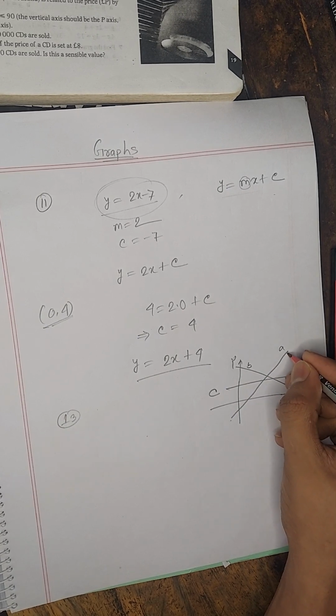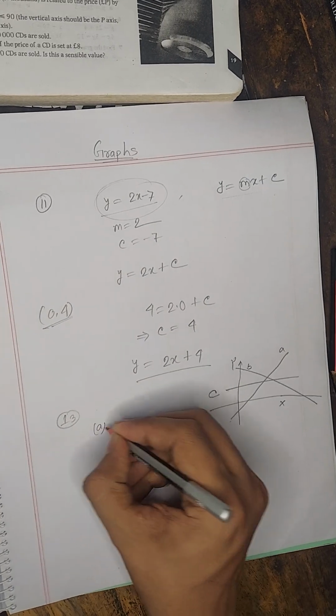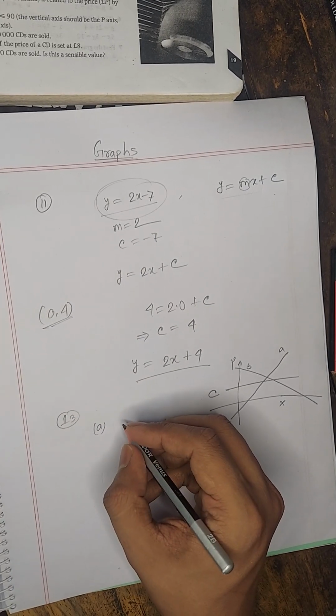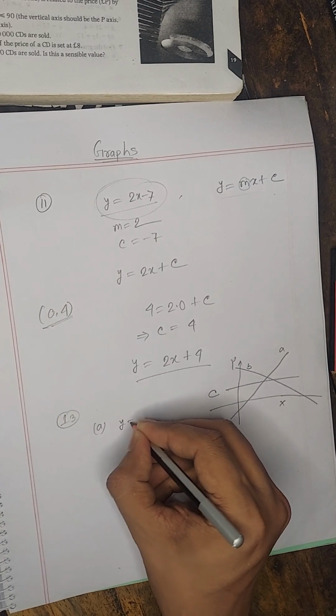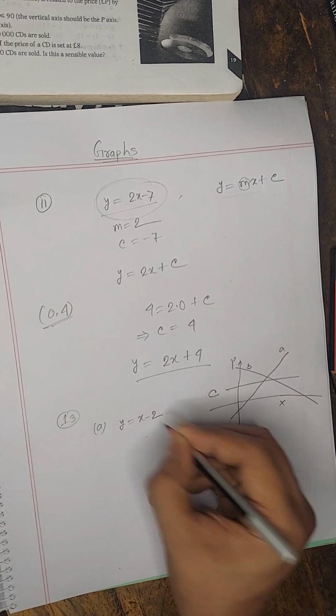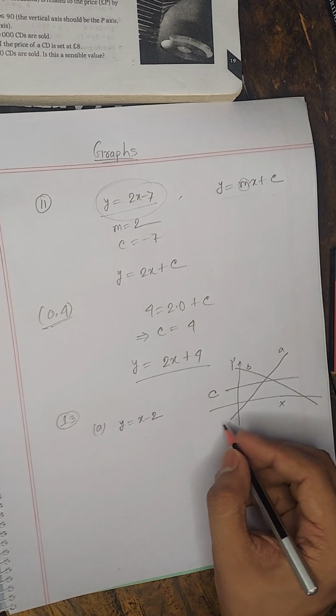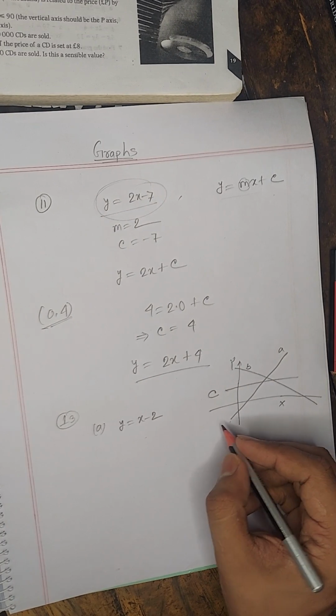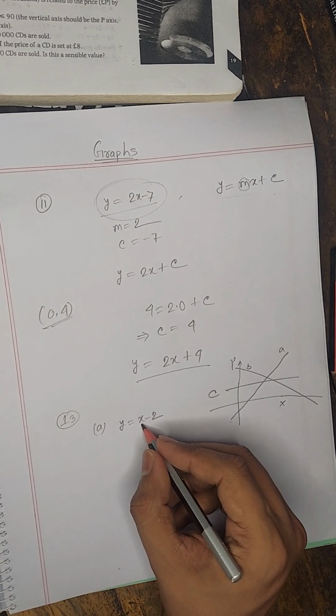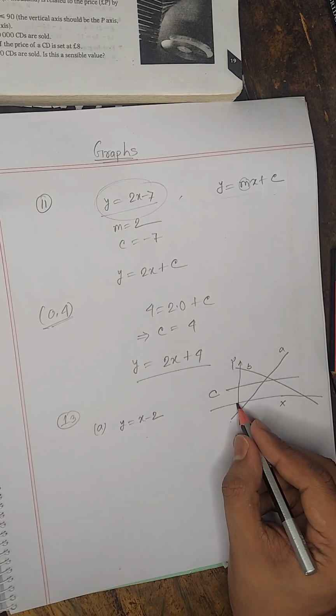First of all, if we see the line a, this equation will be like y equal to x minus 2, because if we put the value of x equal to 0, then the y intercept will be minus 2.